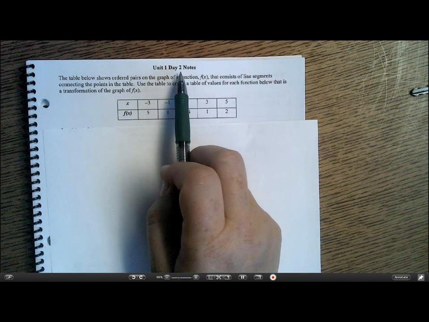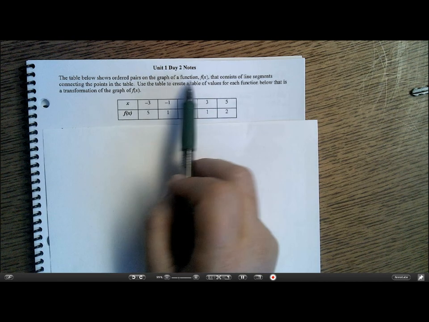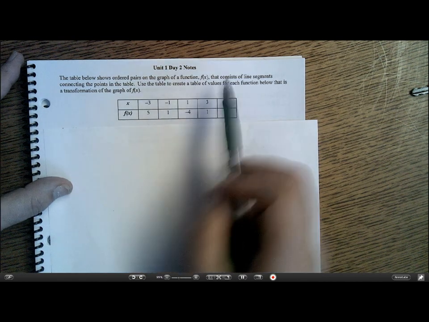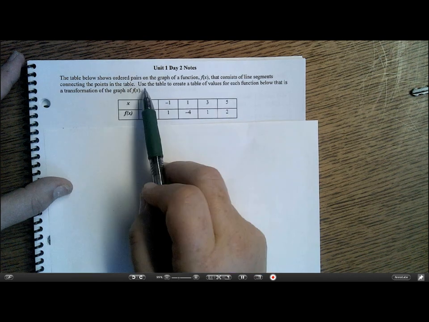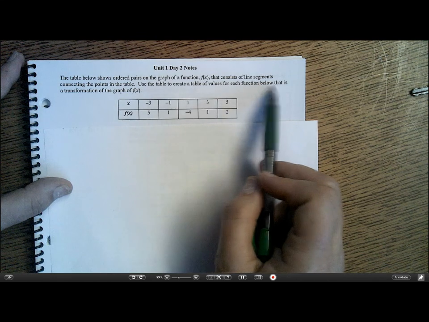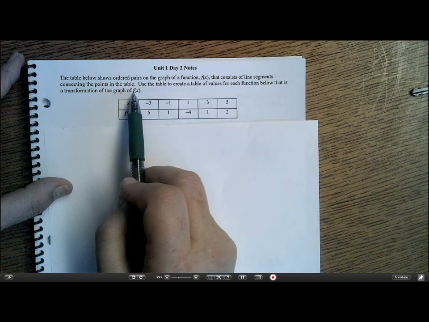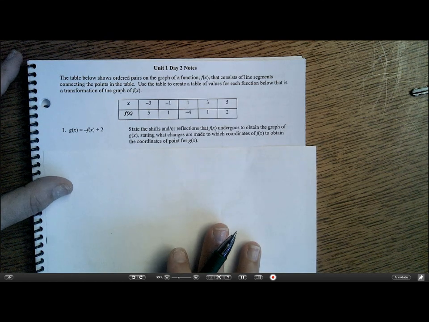All right, here we are with day 2 notes. It says that the table below shows ordered pairs on the graph of a function f of x that consists of line segments connecting the points to the table. Use the table to create a table of values for each function below that is a transformation of the graph of f of x. So let's take a look at what this is saying.